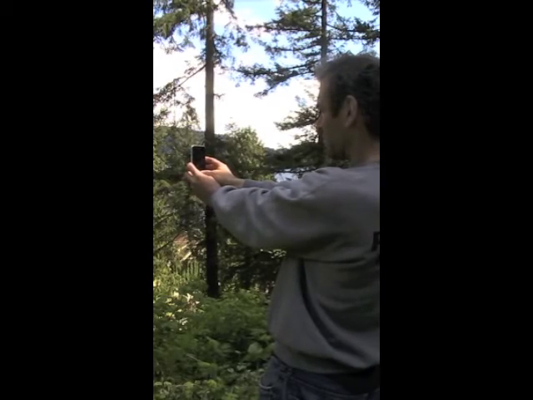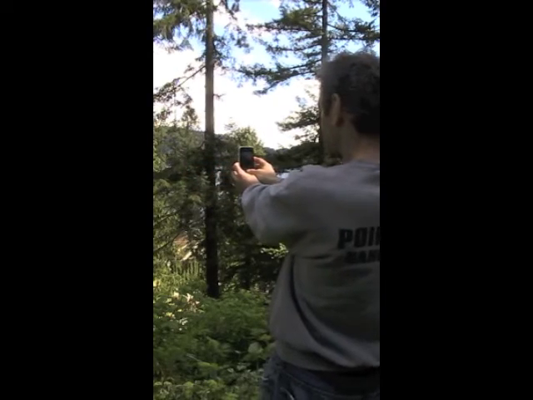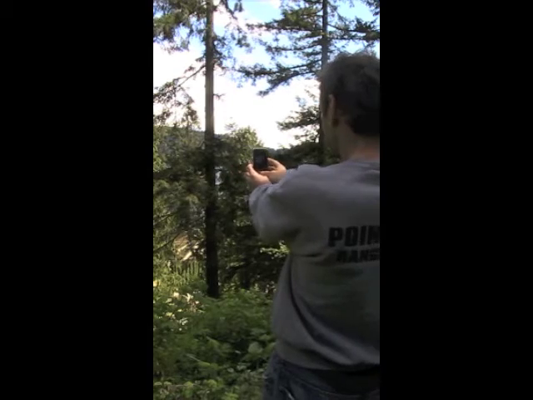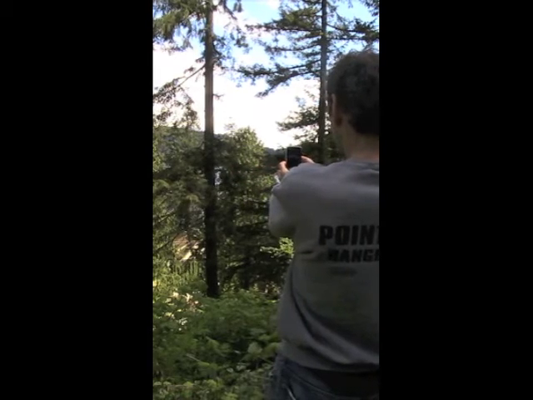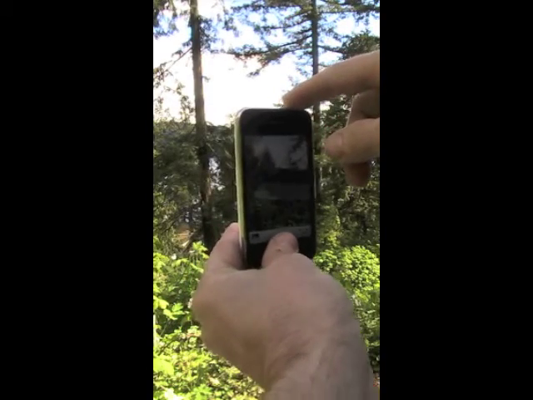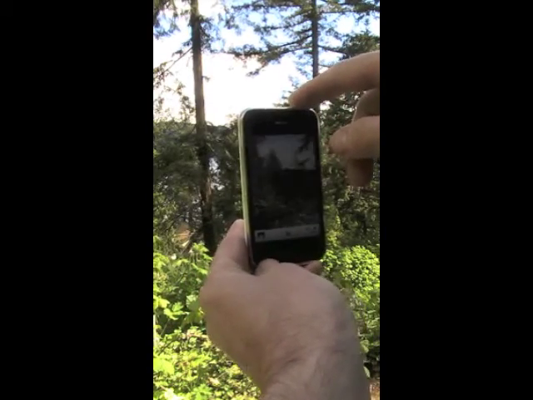The second thing to remember is not to move the camera too much when taking photos. Here's the wrong way to do it, rotating your whole body with the camera in hand. And here's the right way to do it. You just rotate the camera without actually moving it from one place to another.